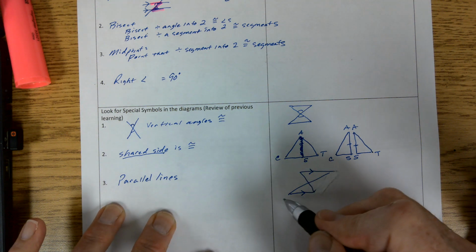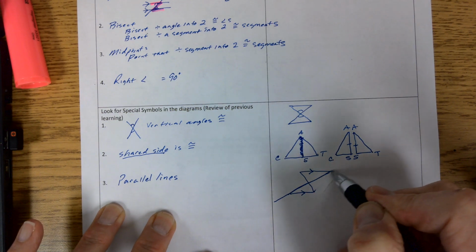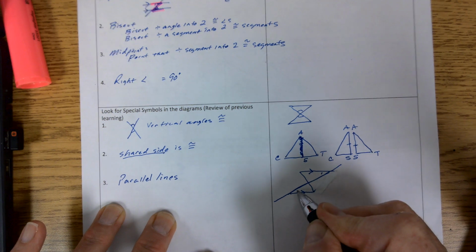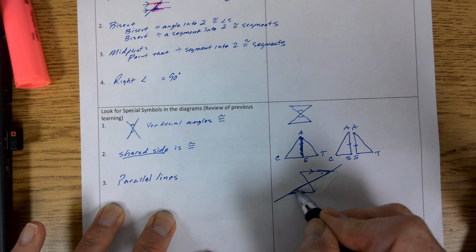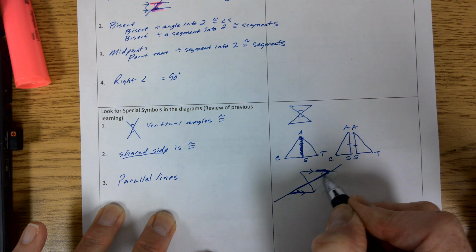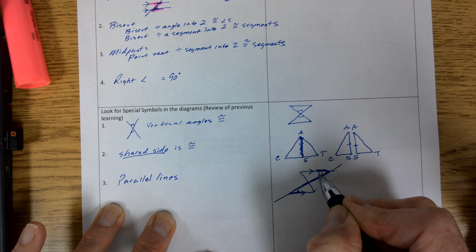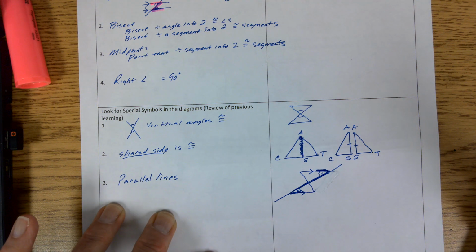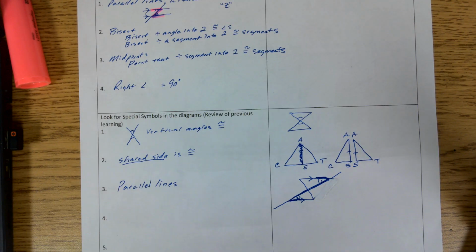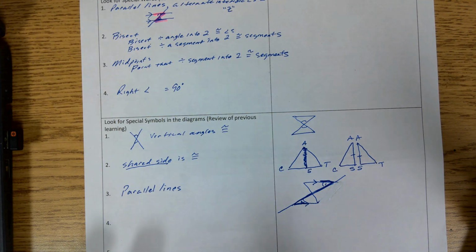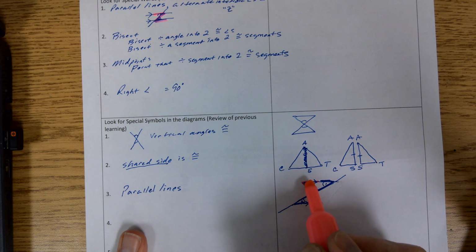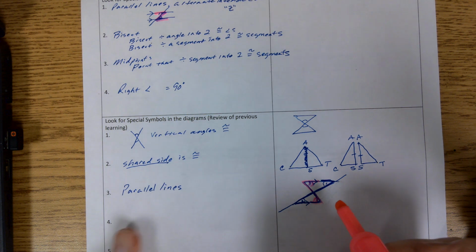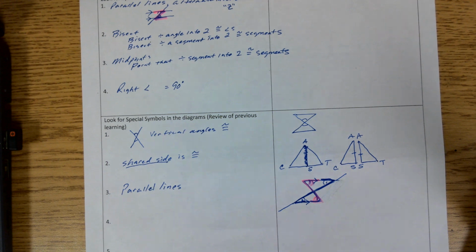When I do that, this can be my transversal. This angle would be congruent to this angle. These are alternate interior angles. See them? The Z? So we would say this angle is congruent to this angle because you've got parallel lines cut by a transversal. Alternate interior angles are congruent. I could also do it the other way. So that's another thing to watch for in a diagram.